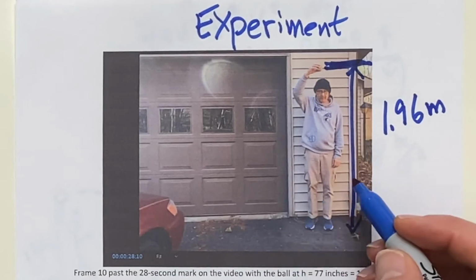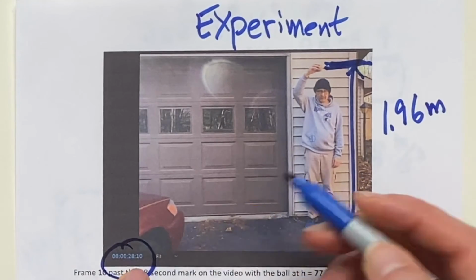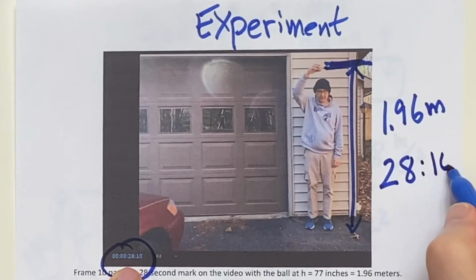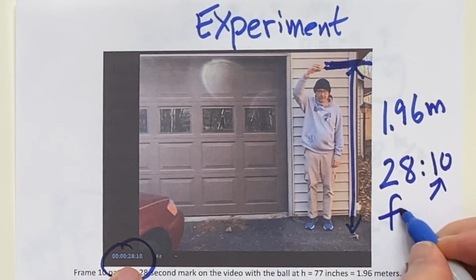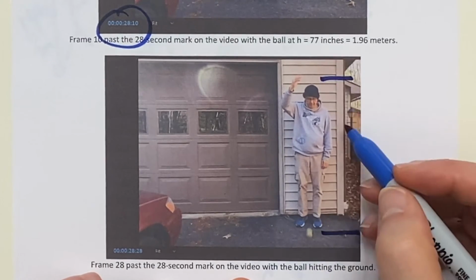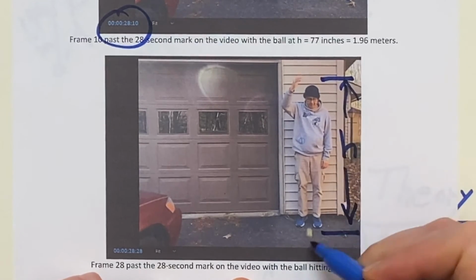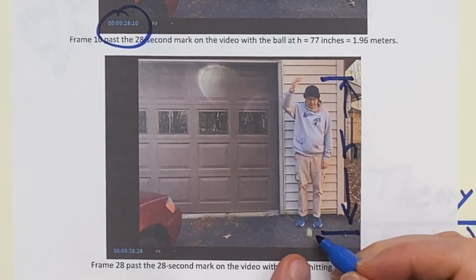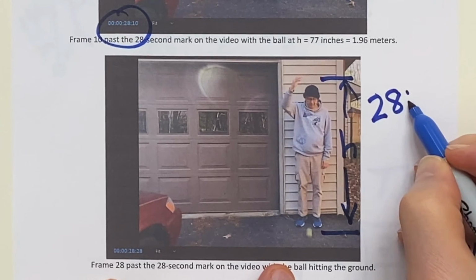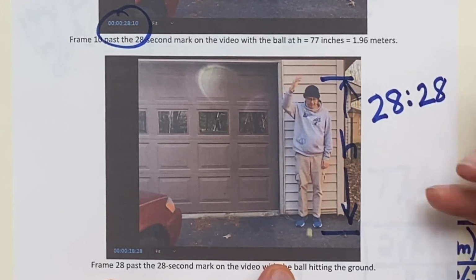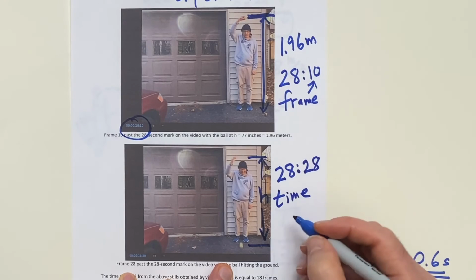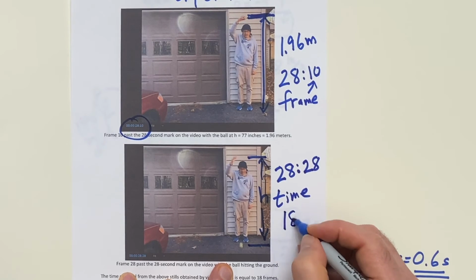So here what we're looking at is, when you look at the video, it's a little bit hard to see this, but this is saying 28 seconds into the video, frame 10. So that's frame 10. And then this one here, we're essentially on the ground. So we're hitting the ground close enough. There's going to be a little bit of experimental uncertainty here, but that's very, very close. And this one says 28 seconds into the video, frame 28. So that means the time corresponds to 28 minus 10 frames would be 18 frames.